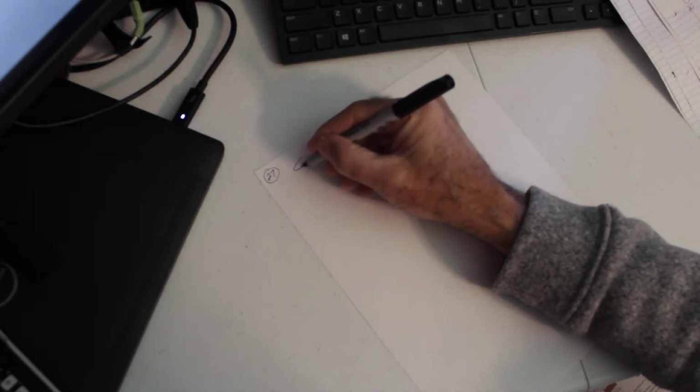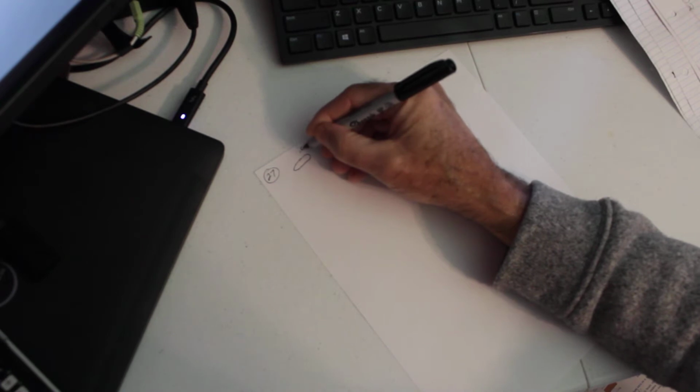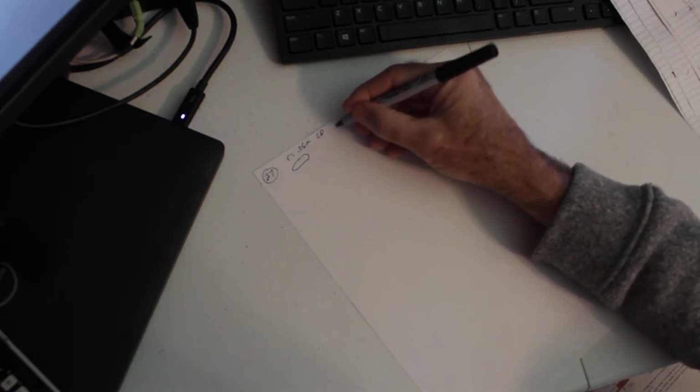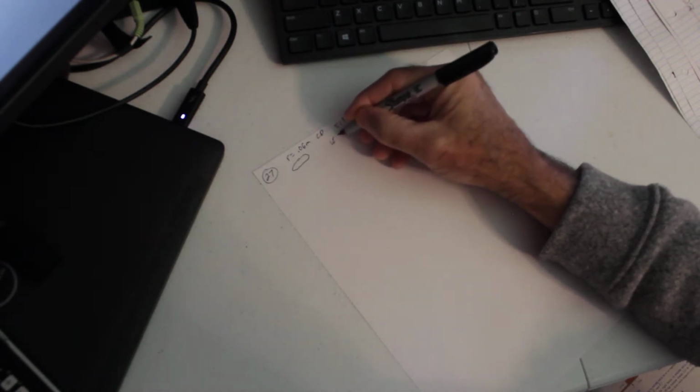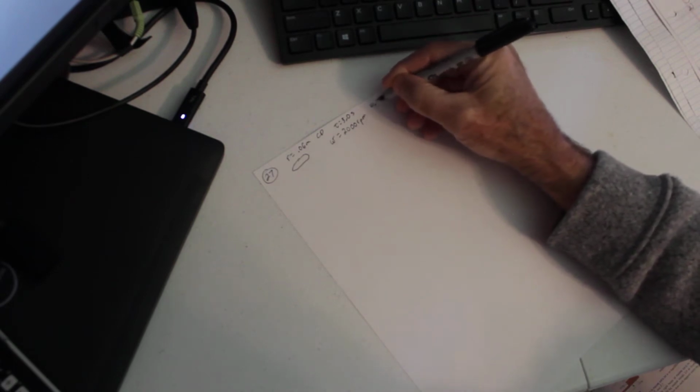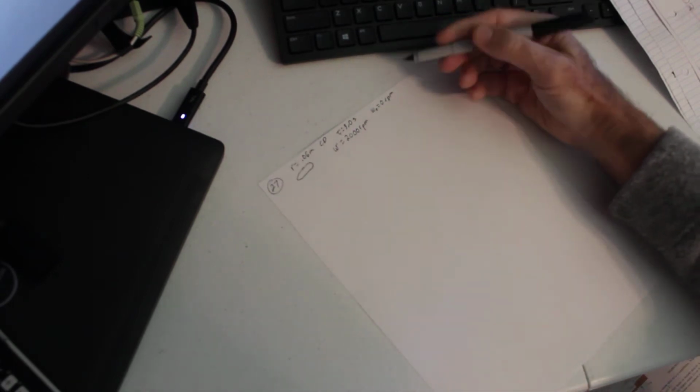All right, this is problem 27. It says starting from rest, a 12 centimeter diameter, or 0.06 meter radius, compact disc takes 3 seconds, so the time is 3 seconds, to reach its operating angular velocity of 2,000 RPMs. So omega is equal to 2,000 RPMs. Omega initial is equal to 0 RPMs. So it goes from stop to 2,000 RPMs in 3 seconds. Assume that the angular acceleration is constant.